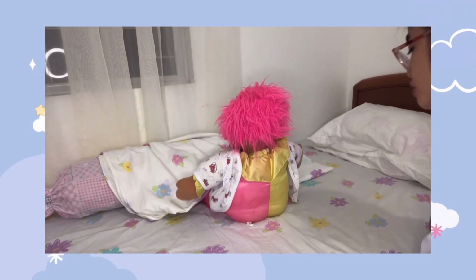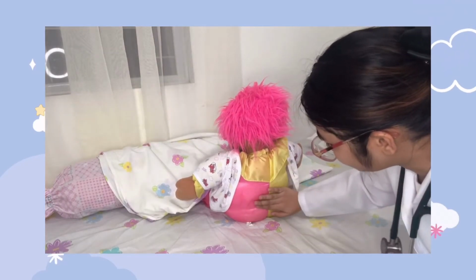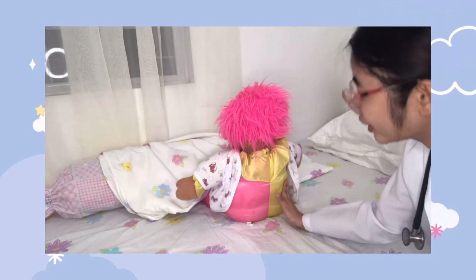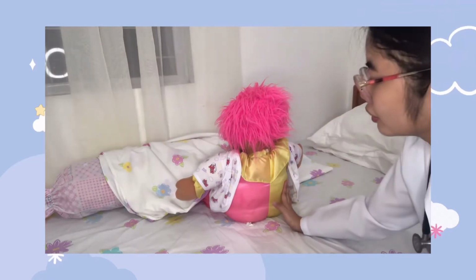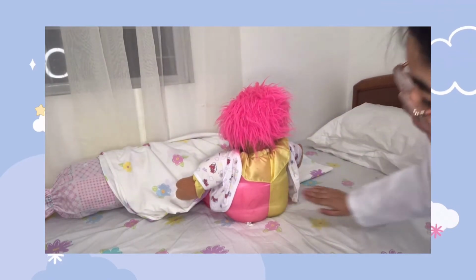Okay po ma'am, so check ko po muna likod ninyo. So, ma'am, do you have any difficulty with breathing po? Wala naman, okay lang ako sa paghinga. Wala po kayong hindi po nahihirapang huminga. Wala, okay lang. Next, palpate the posterior thorax for respiratory excursion.